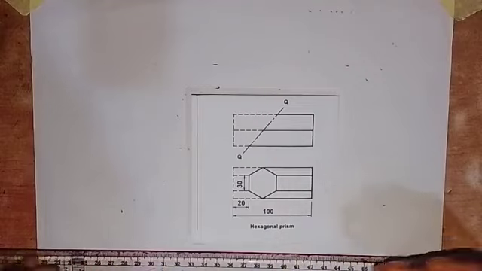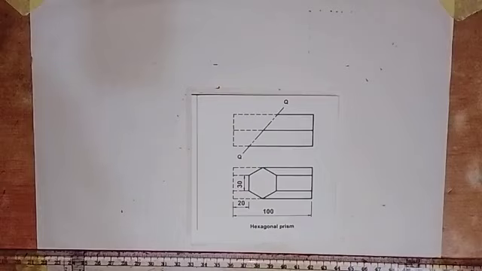To draw the complete plan, the true shape, and also the end elevation of a truncated solid. Now let's go and see how this problem can be solved.